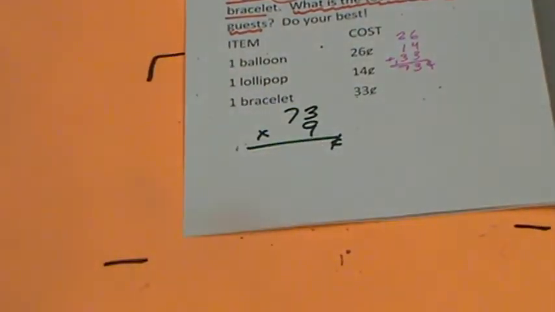All right. Let's do the standard algorithm. I know some of you like the partial product, some of you like the area model, some of you like the place value disk, but let's just go ahead and do this via standard algorithm.